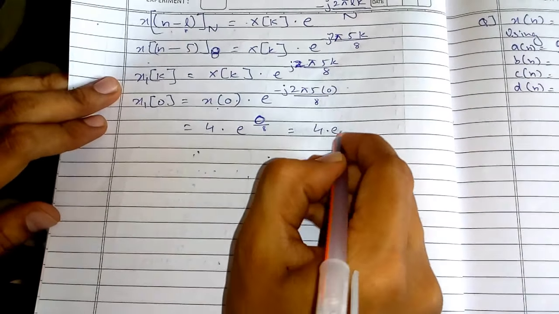Similarly, if I am asked you to find X1 of 1, that is nothing but X of 1 multiplied by e raised to minus j2 pi 5 into 1 by 8. Now X of 1 is 1 minus 2.4142j, right? Multiplied by this term. 1 minus 2.4142j multiplied by e raised to minus j 2 pi 5 by 8.